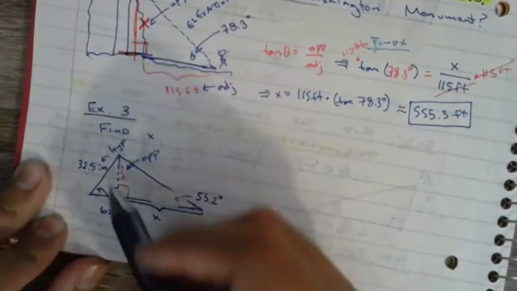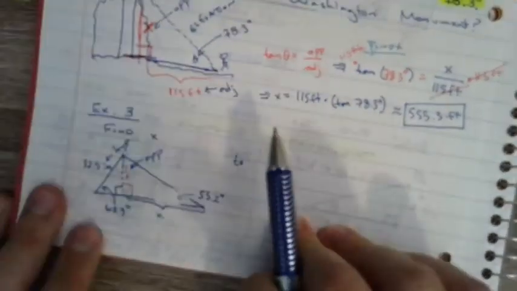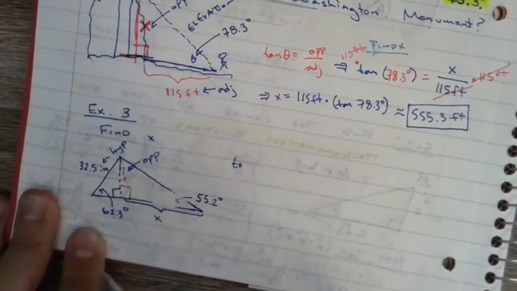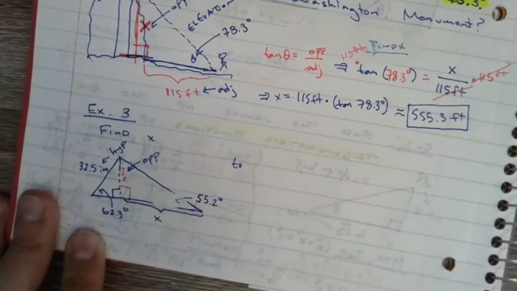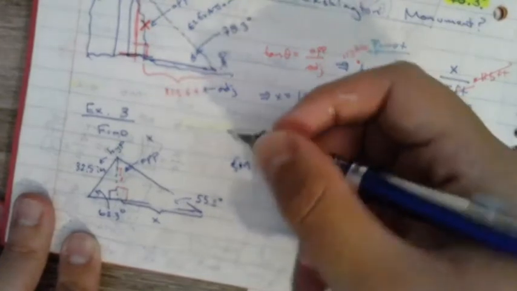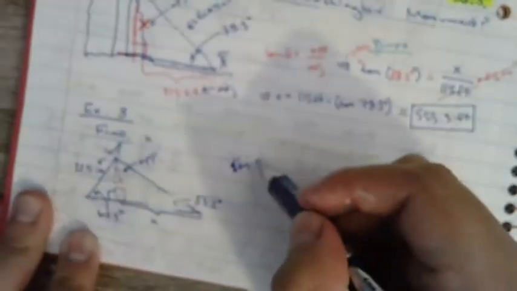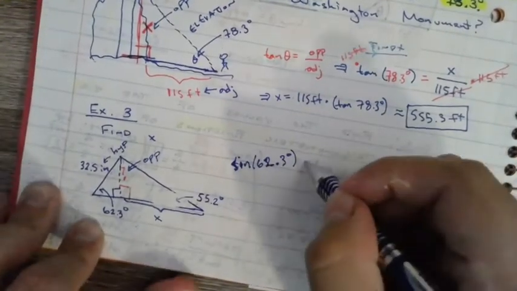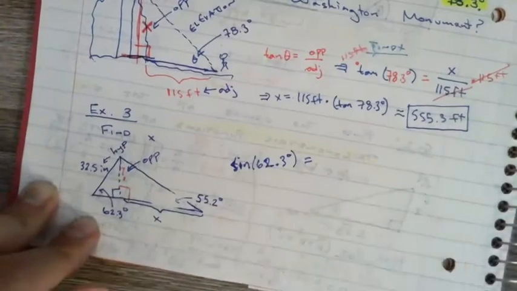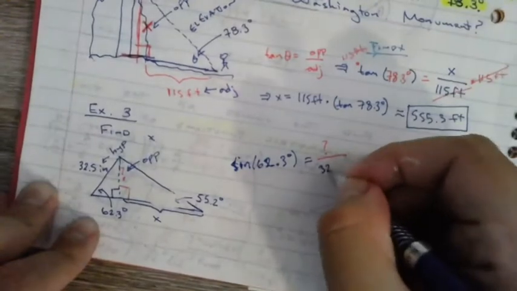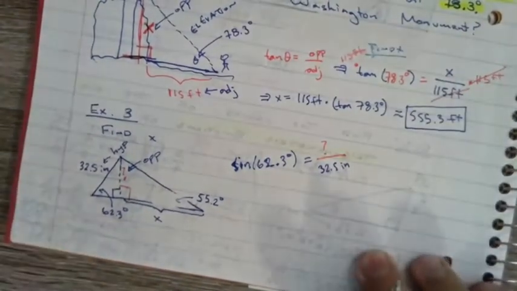So now I'm going to find my opposite side. Since we have the opposite side and the hypotenuse, we can only be looking at two things. We could talk about sine or we could talk about cosecant. But just to make it easy for ourselves, we're going to look at sine. So I'm going to put sine of 62.3 degrees equals your opposite, which again I'm going to put as a question mark, all over your hypotenuse, which is 32.5 inches. Then we can go from there.